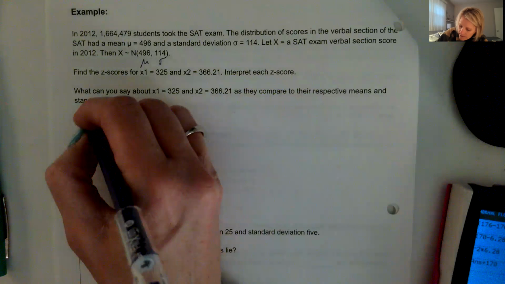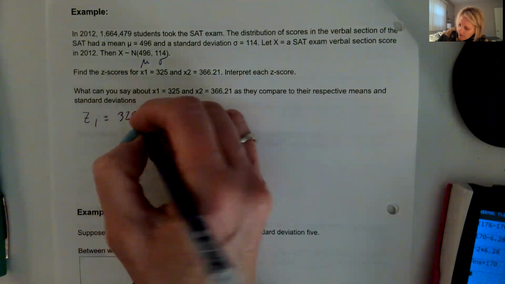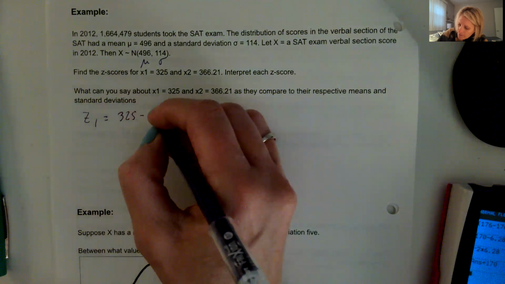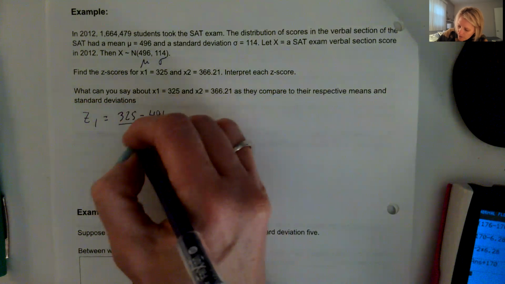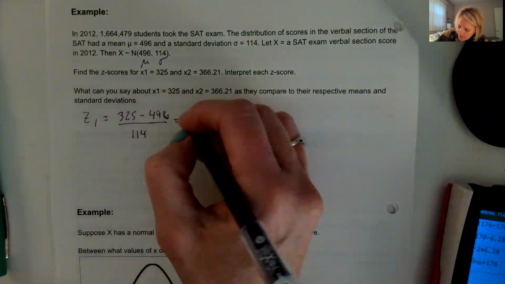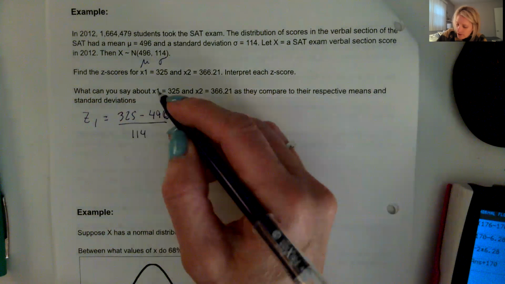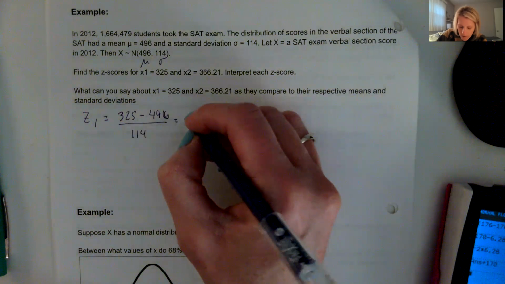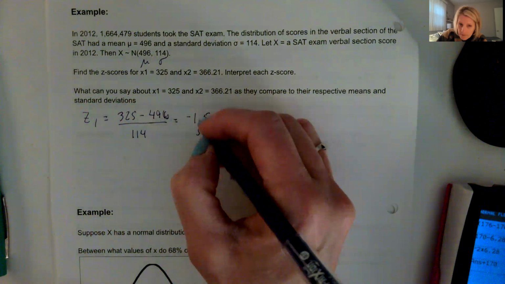So I'm going to say Z1 is equal to 325 minus 496 over 114. And we know that that student scored underneath the mean by -1.5 standard deviations.